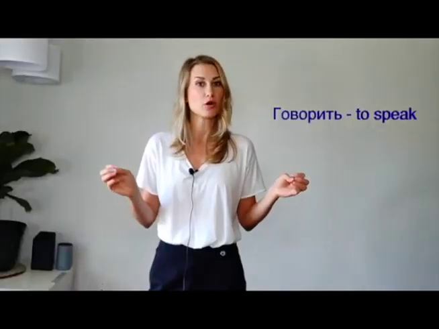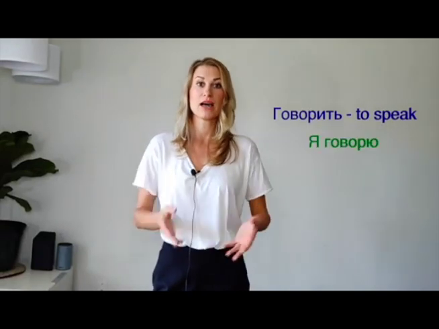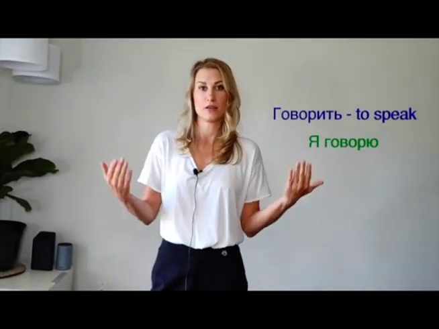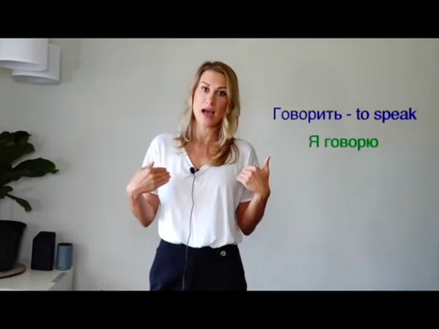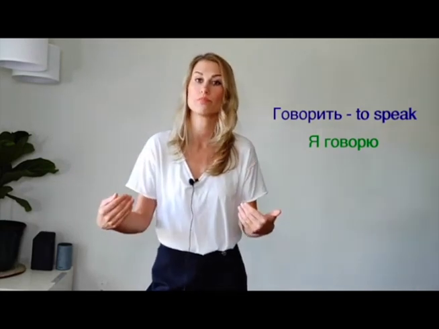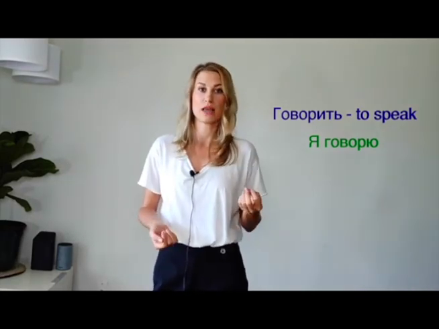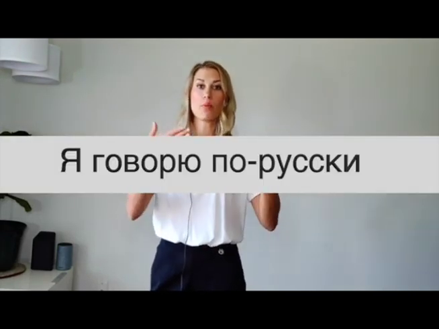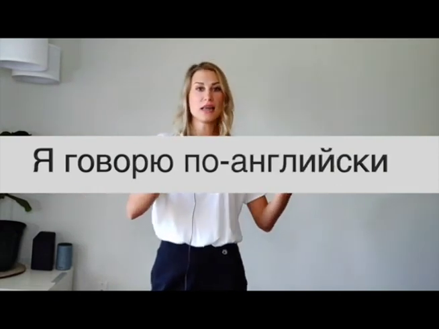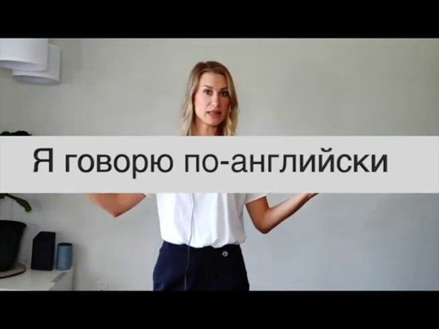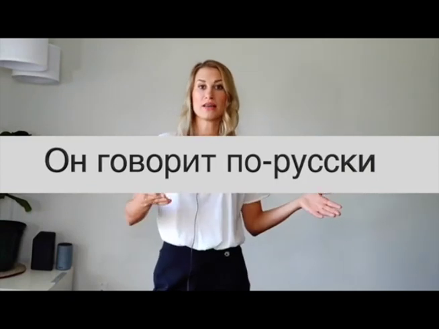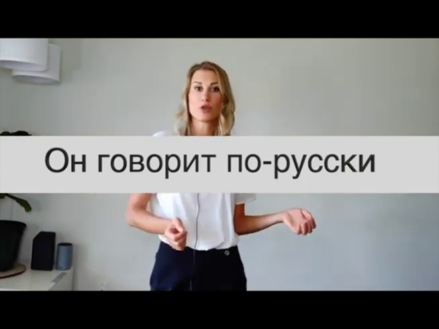So the infinitive form of the verb to speak is говорить. In the first person I will say я говорю. And in the third person we will say он or она говорит. Я говорю по-русски. Я говорю по-английски. Он говорит по-русски.